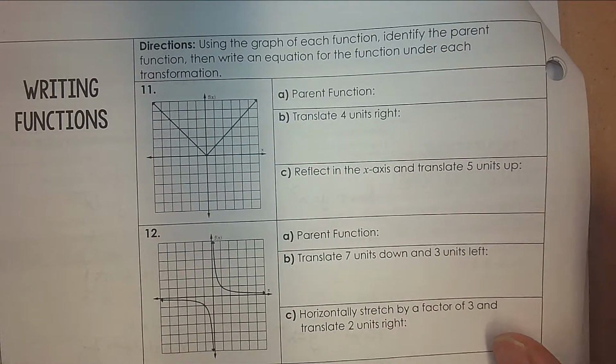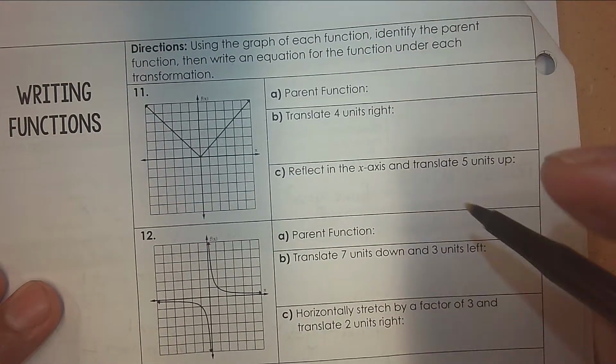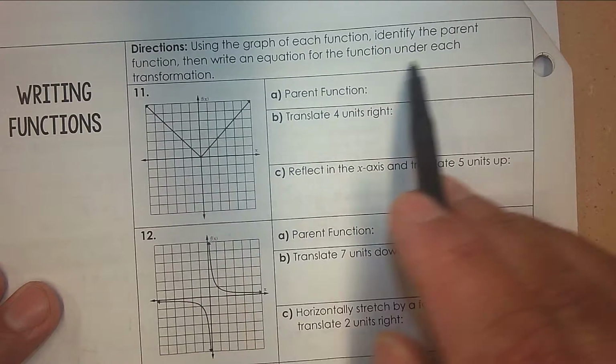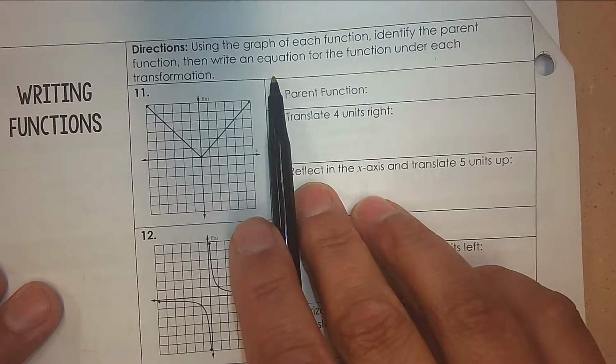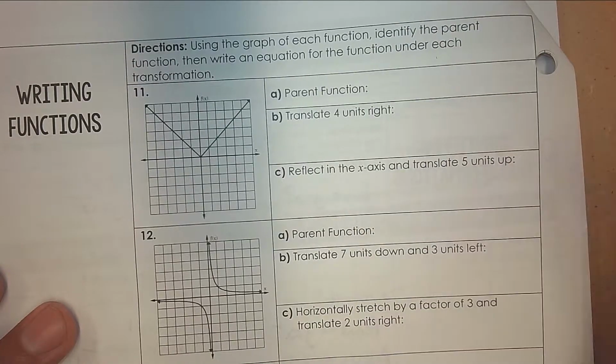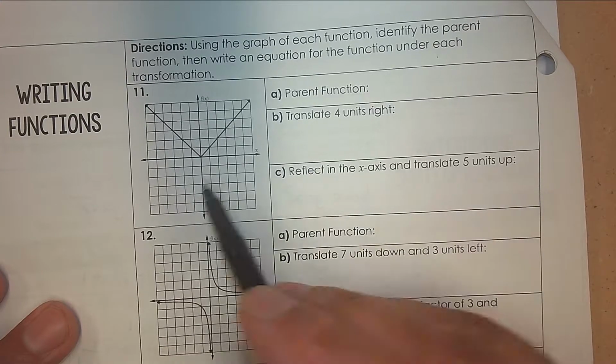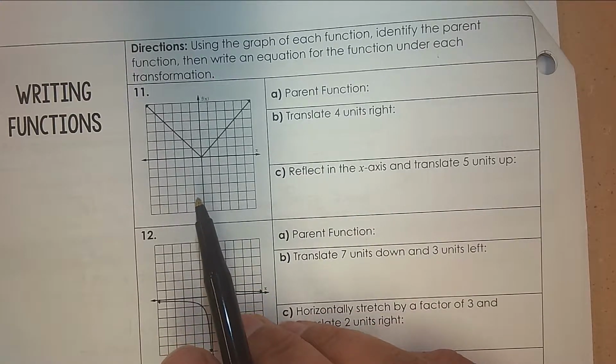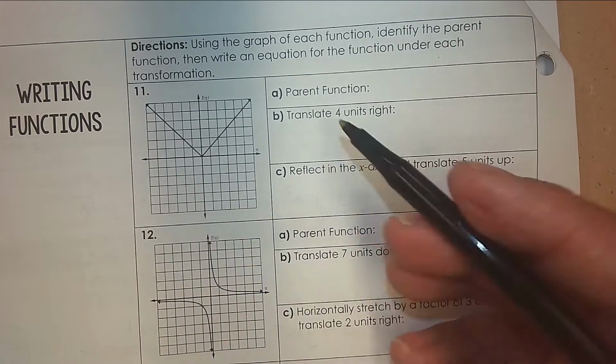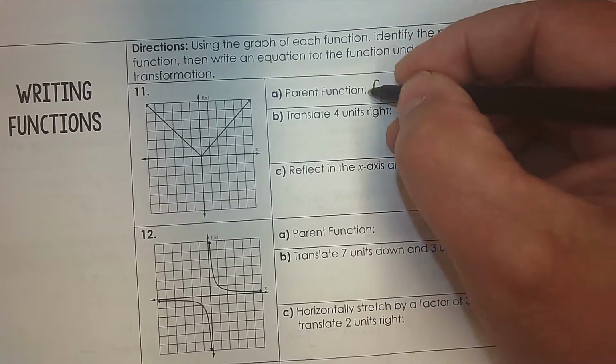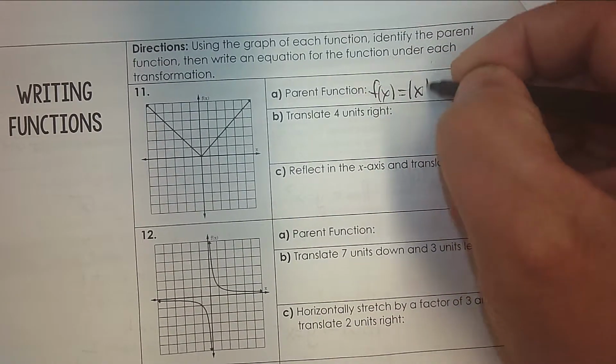So, do you have the ability to use the graph of the function, identify the parent, then write an equation for the function under each transformation? So, if I look here, what's the parent? It looks like a v. So which function has that? So that would be the absolute value of x.